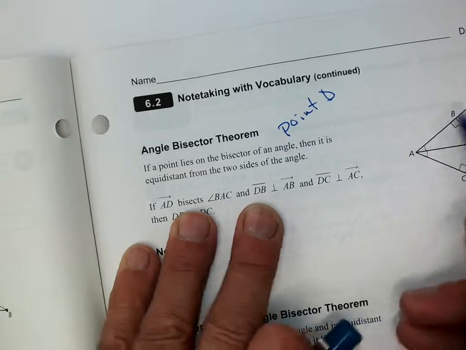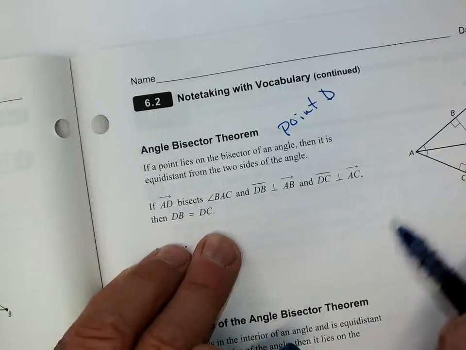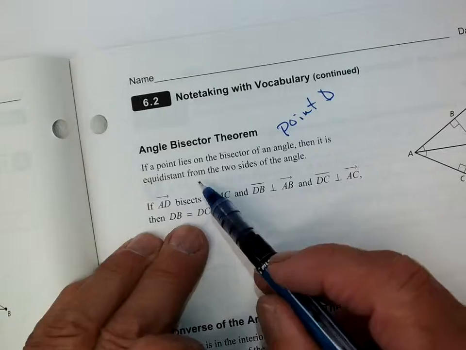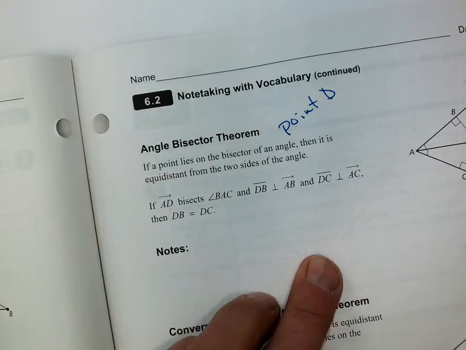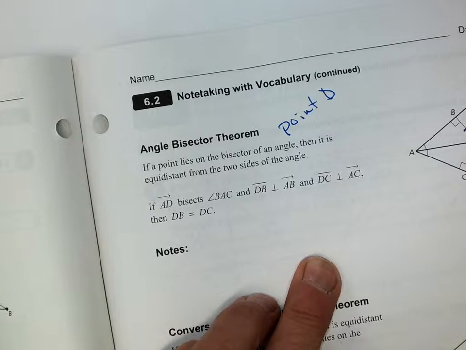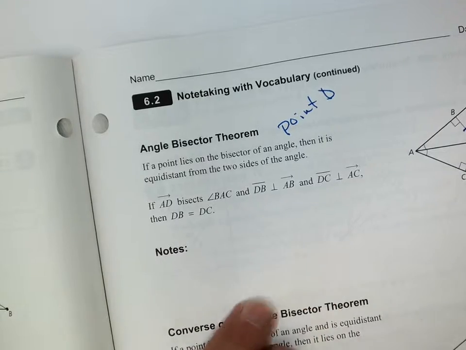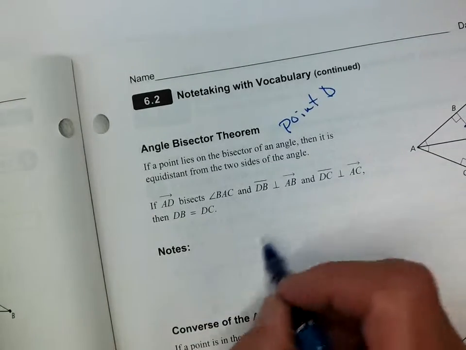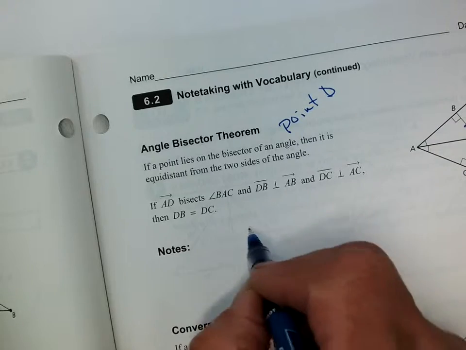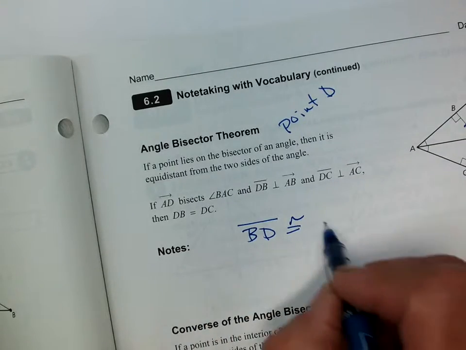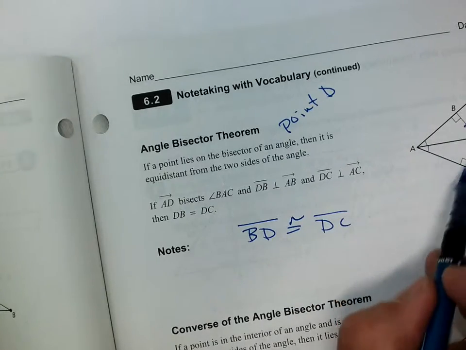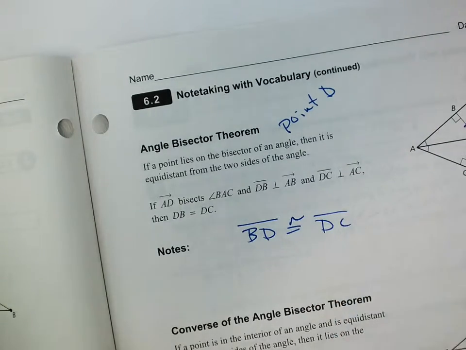Then it is equidistant from the two sides of the angle. So this side here has got to be equal to this side here. And it's also perpendicular. So we can say that BD is congruent to DC. This side is congruent to this side, or this side is equal to this side.